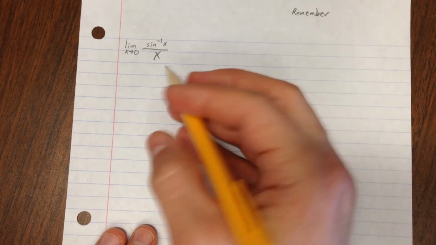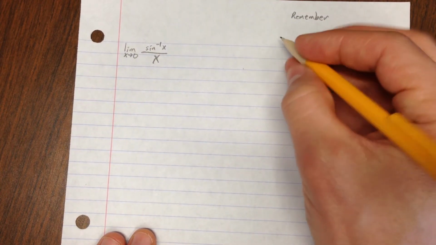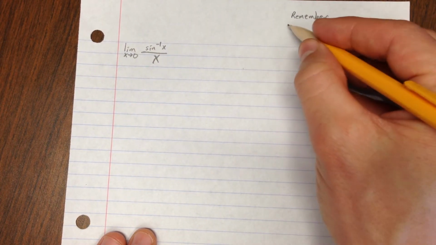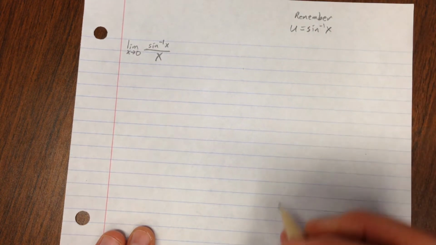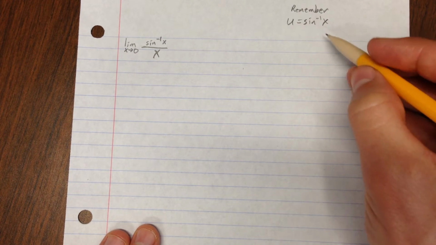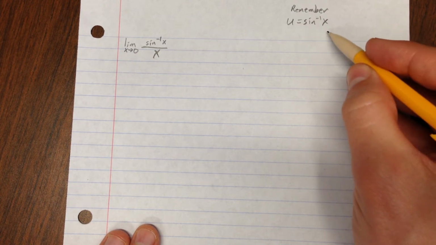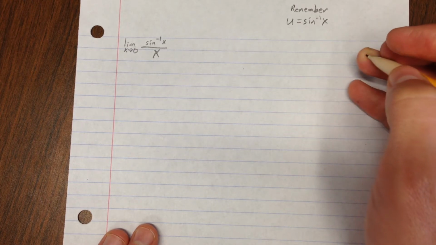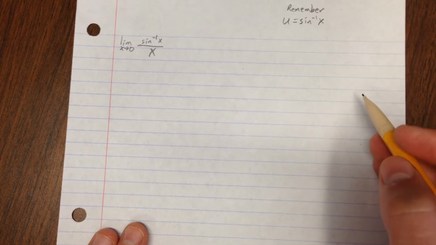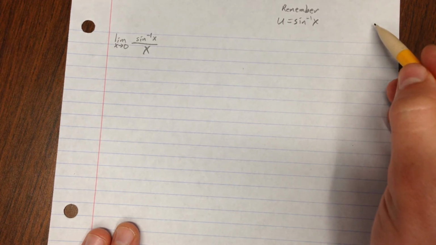So for this problem, we're going to have to do some sort of a substitution. Let's imagine that we said u equals sine inverse of x. What's that actually mean? Well, sine takes in an angle and outputs the height on the unit circle, or opposite over hypotenuse.